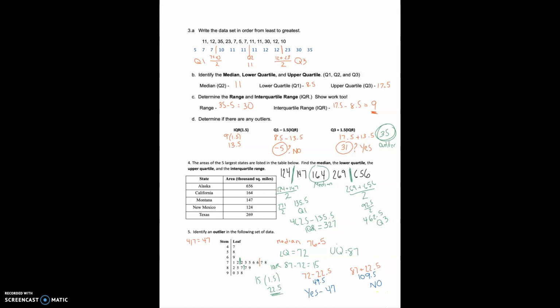So hopefully you understand how to find your outliers, and you're really getting better at finding your medians and your upper and lower quartiles and that interquartile range as well. We're going to move on to box and whisker in the next video, so stay tuned.